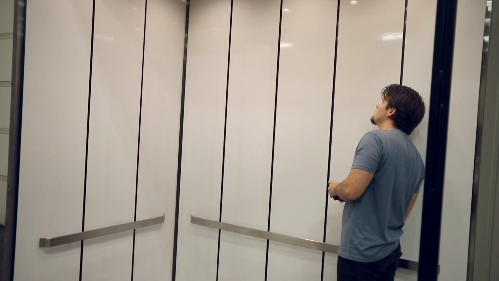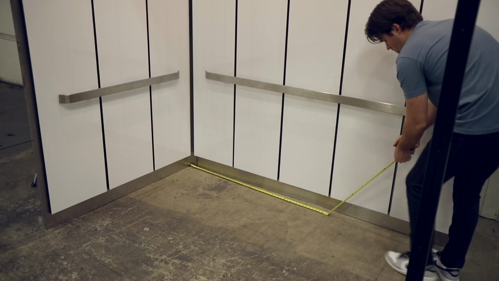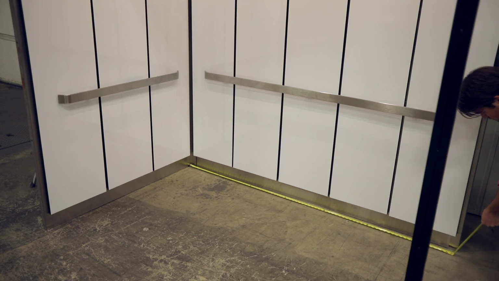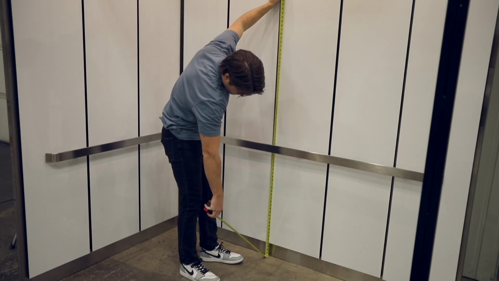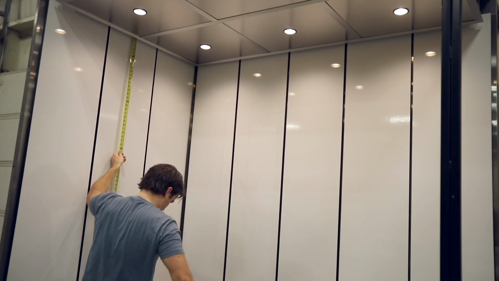Next up is measuring the cab shell. This will include the depth for your sidewalls A and C, width of your back wall B, even if it's a front and rear cab, and the height from the finished floor to the canopy, which is above the ceiling. Be sure to check the height on all three walls. Reference your legend to know which wall is which, and remember, we measure in inches, not feet.